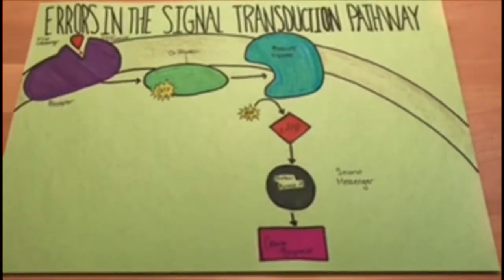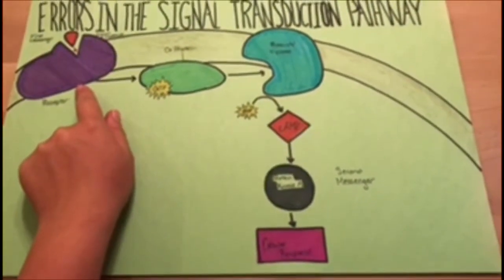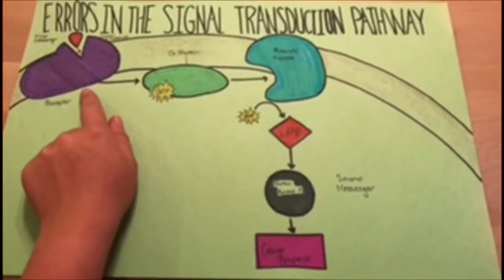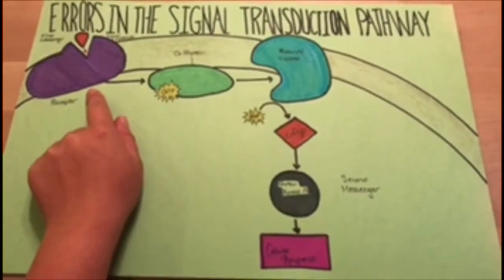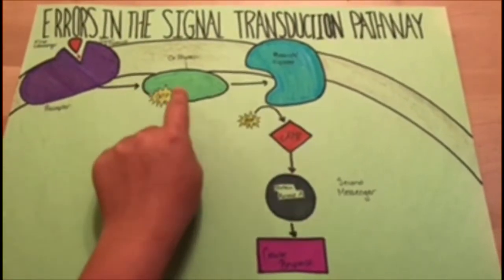The receptor present in Parkinson's disease is a transmembrane G-protein coupled receptor called a D1 dopamine receptor. The receptor works by sensing dopamine outside the cell, which triggers the transduction pathways. To activate the receptor, dopamine must bind to it.